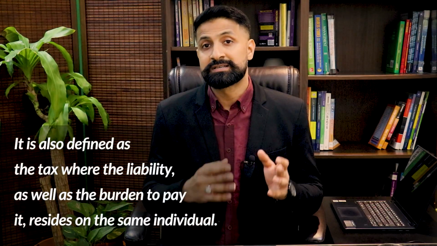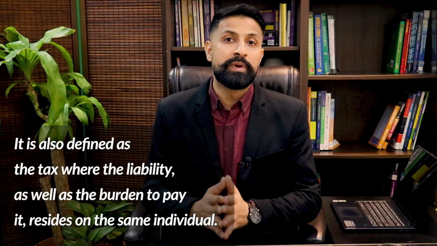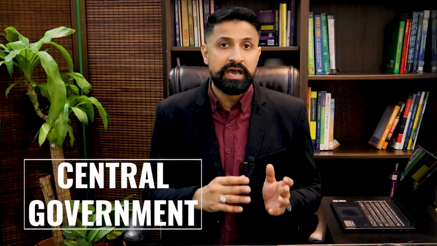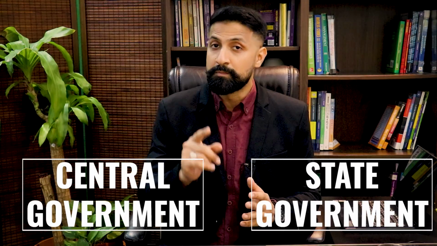So, overall, direct taxes are paid by the taxpayers directly to the government. It is also defined as a tax where the liability as well as the burden to pay it resides on the same individual. Direct taxes are collected by the central government as well as the state governments according to the type of the tax imposed.